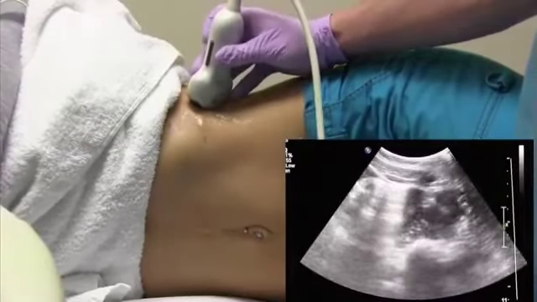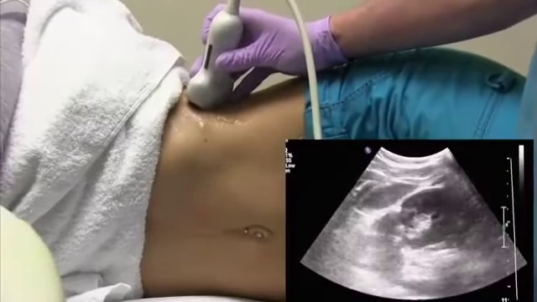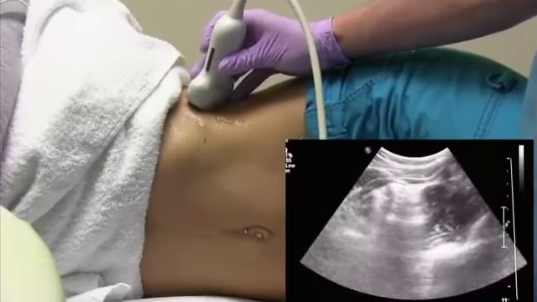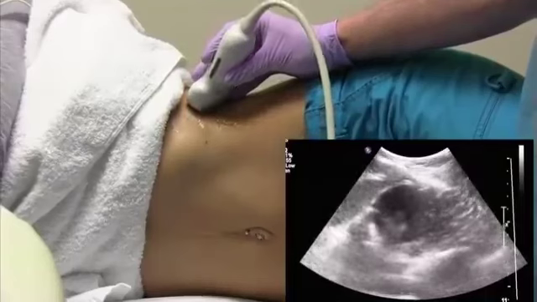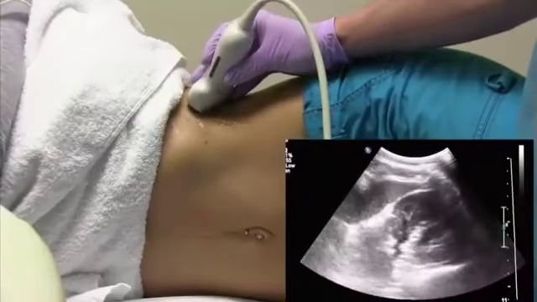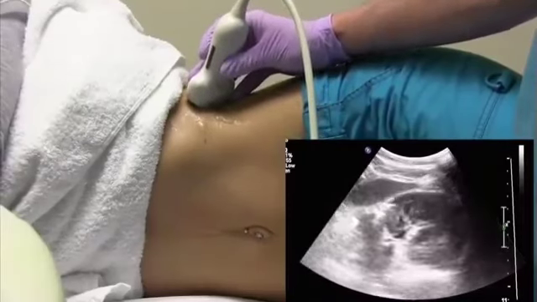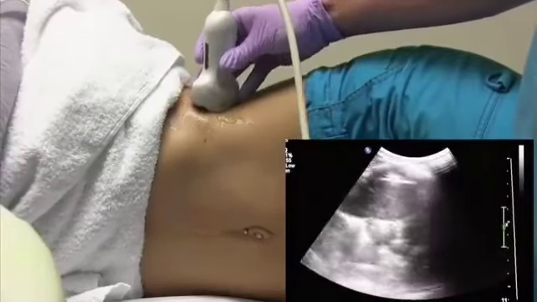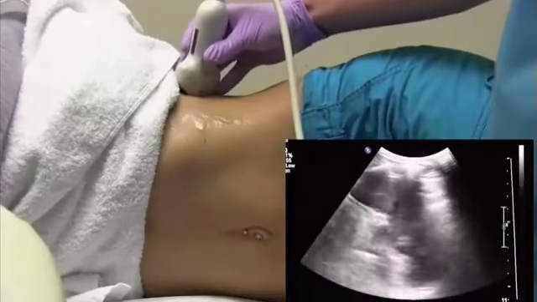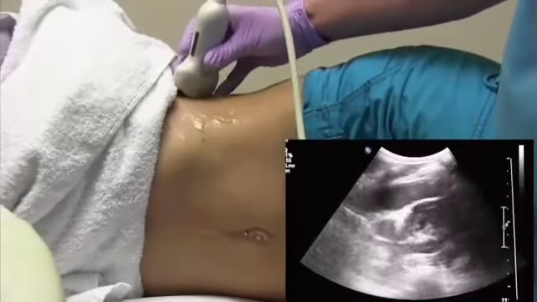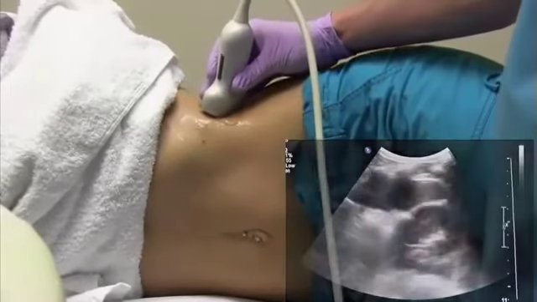For these transverse pictures, you may run into the rib spaces, the ribs a little bit. And what I would do is, if you have to, you can use that intercostal space and just sweep through that if you feel like you're not getting a very good image of the upper pole or lower pole of the kidney. And you'll also see the spleen from this window again too.